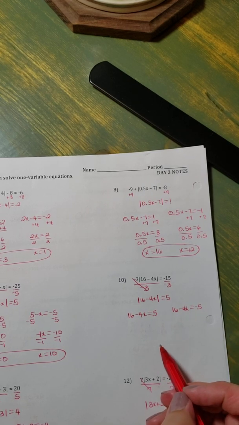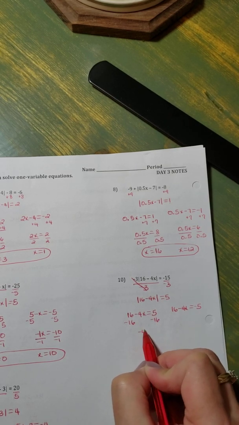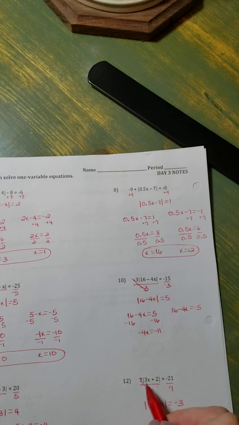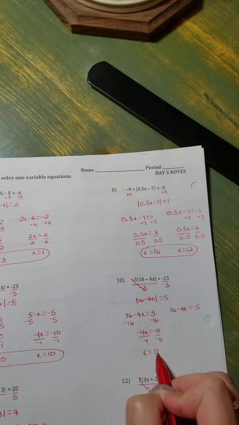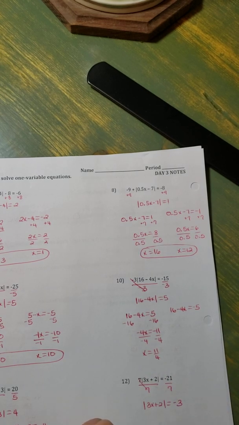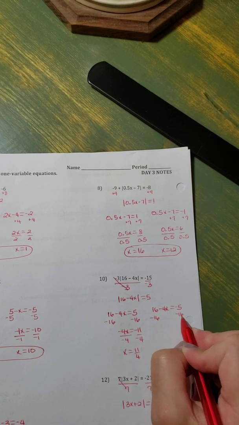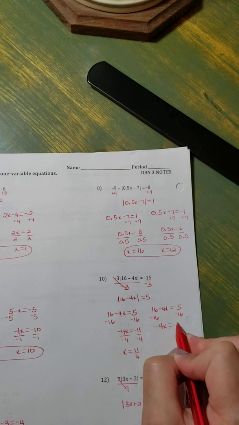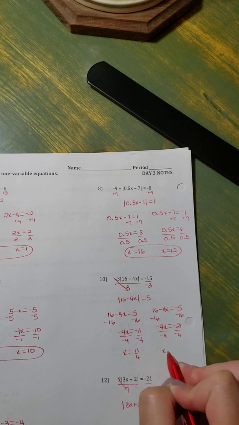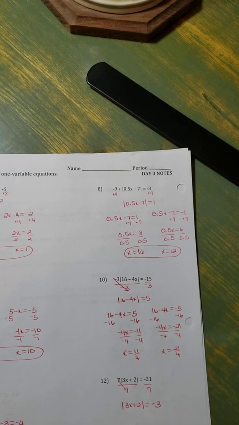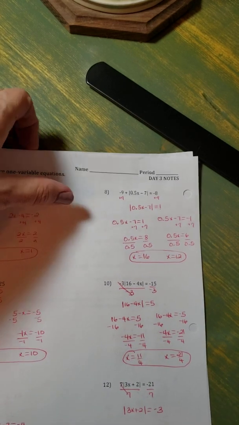Setting them equal to 5 and -5. I have to get rid of my constant term, so I will subtract. Divide by -4. X is 11/4, and just leave it there. Mimic those steps. Subtract 16. -4x equals -21. Divide by -4. X is 21/4. Again, leave the fraction the way it is. It's fine. It can't be reduced, so we're just going to let it be.